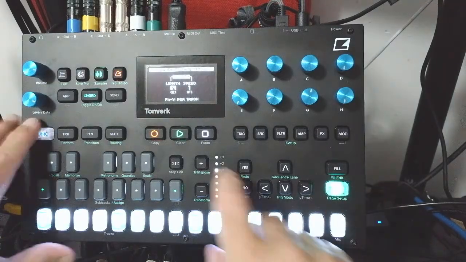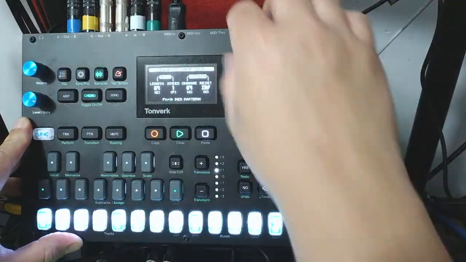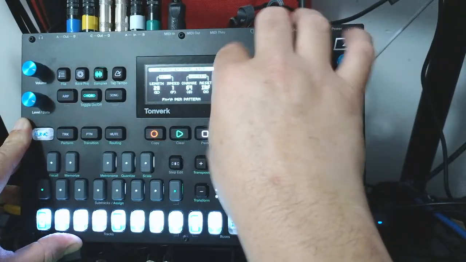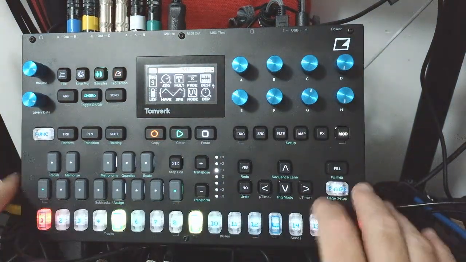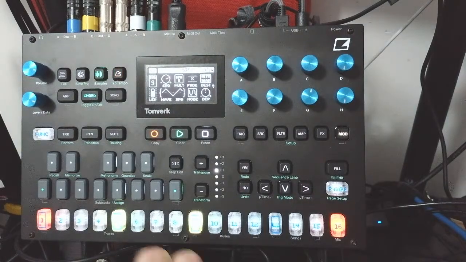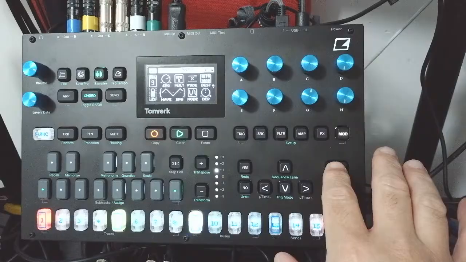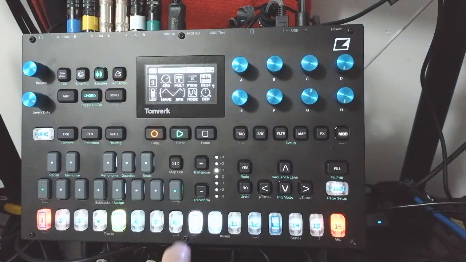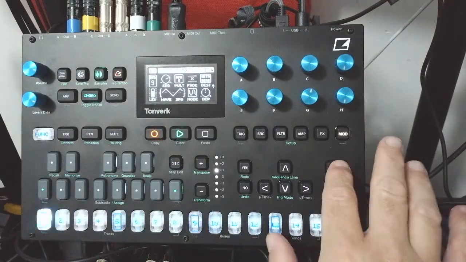Yeah, actually you can do it per track. And then on track 9, we're just gonna have 16 steps so we don't get all freaked out, right? And we can do something crazy with this.